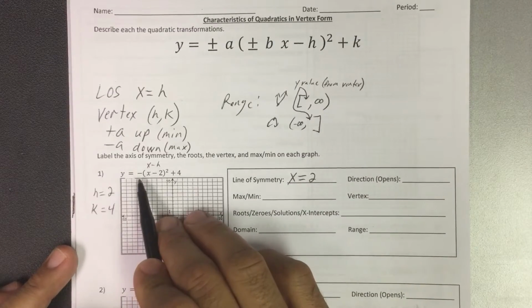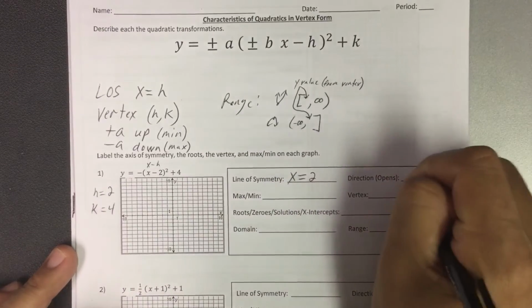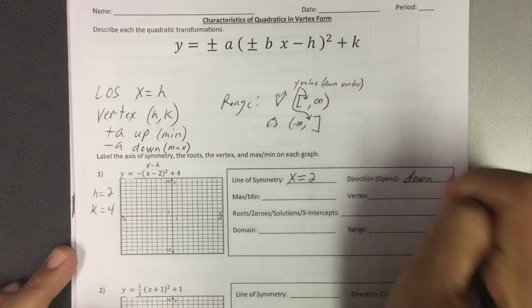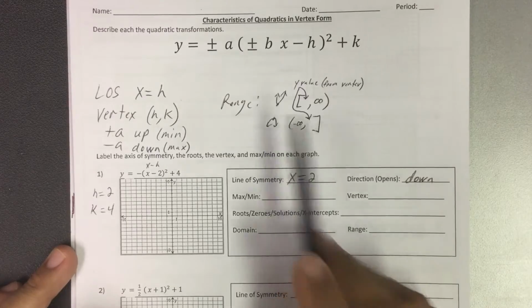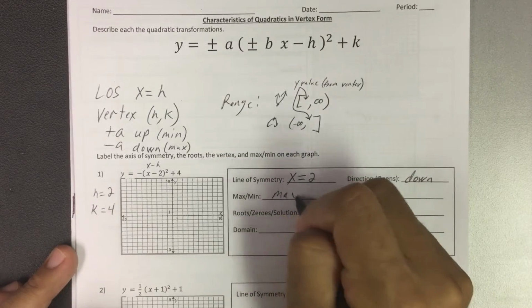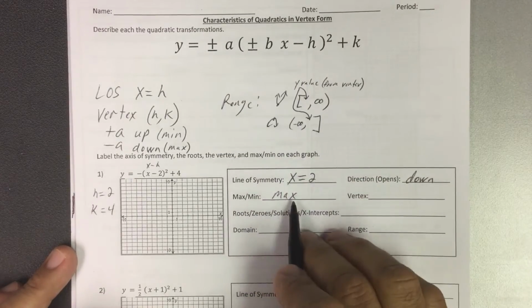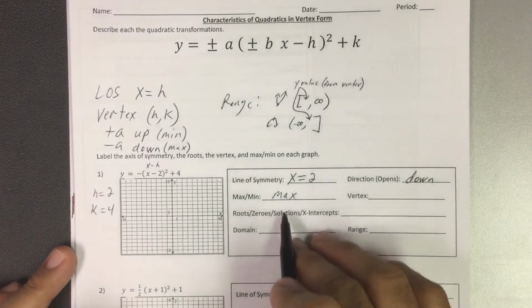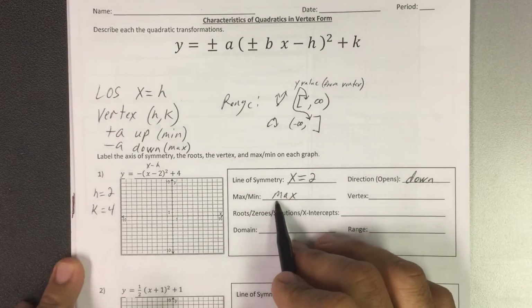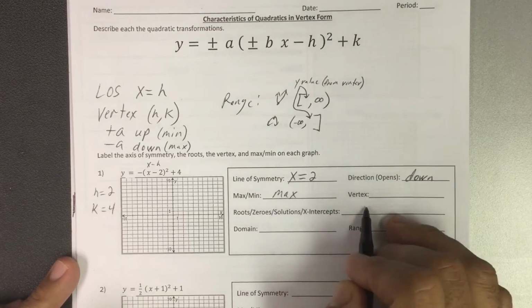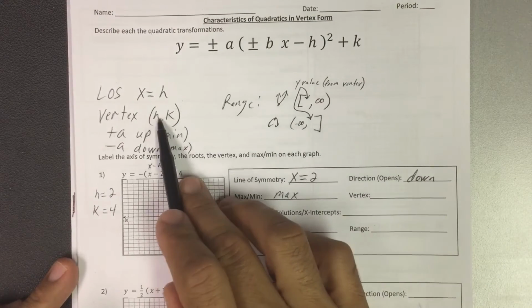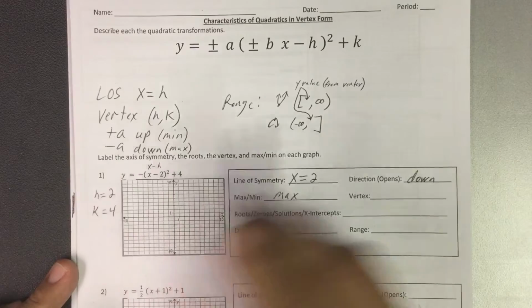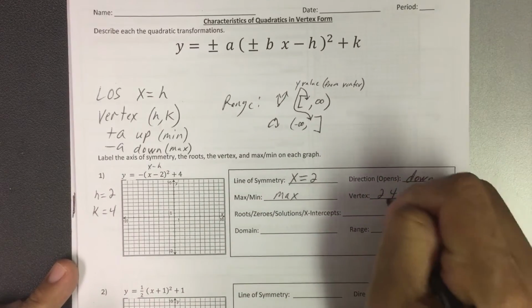This one is negative in front, so that means it's opening down. And again, if it's pointing down, this is a maximum point. So my vertex will be a max. All right, we'll use that when we use the calculator, like on the next one. Okay, what is the vertex? We said the vertex is hk, so it's 2, 4.